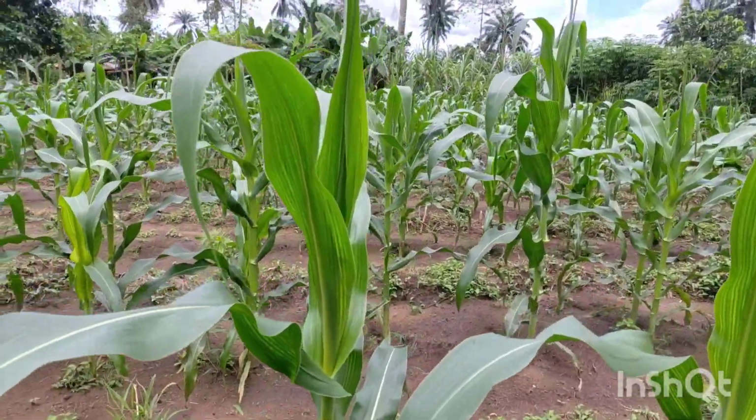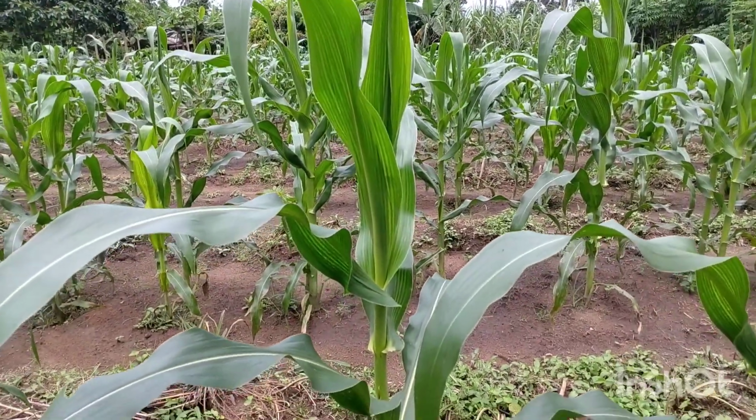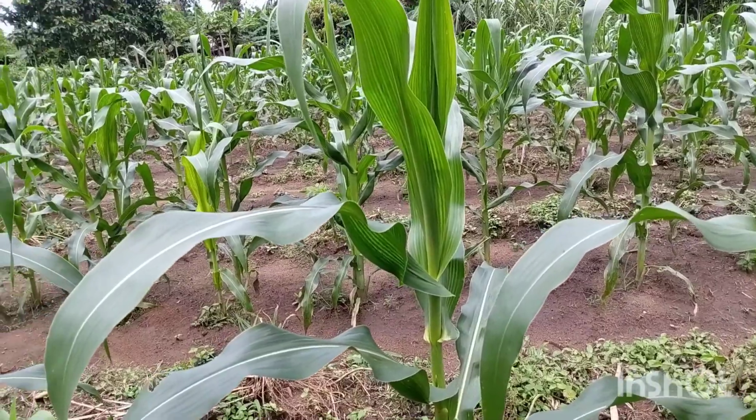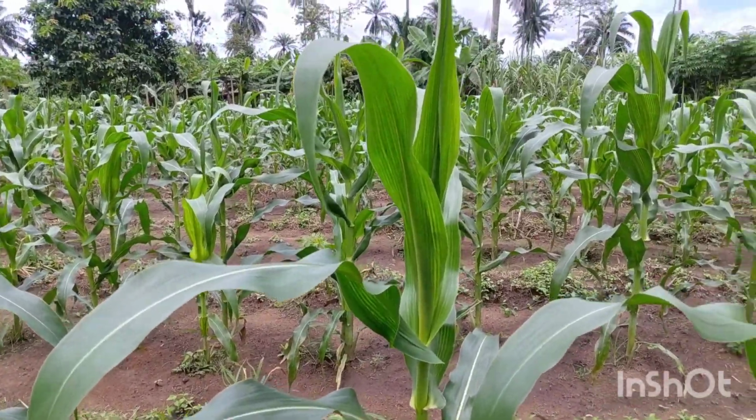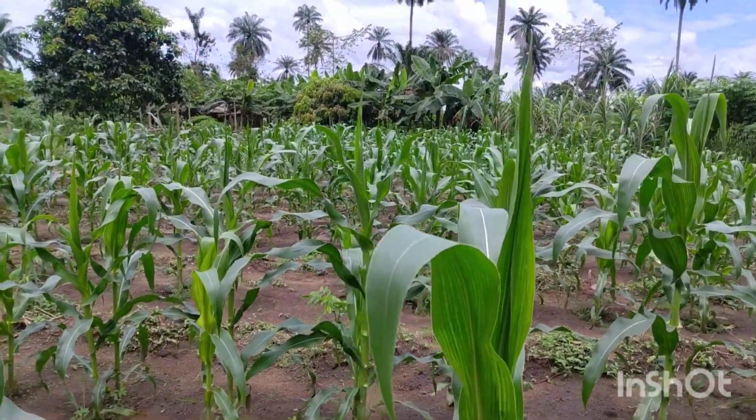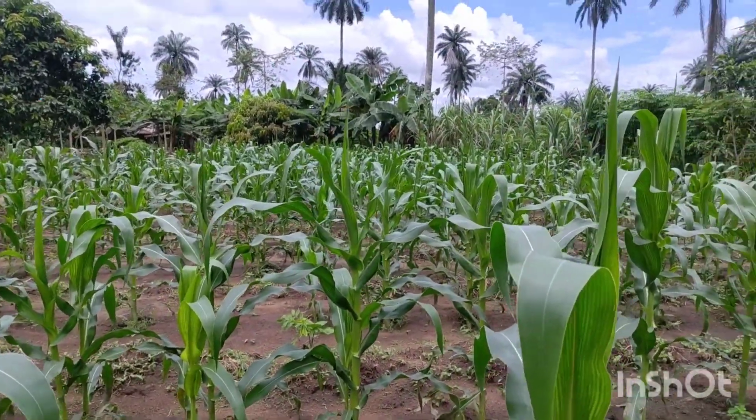So what do we do? We do the first split application, like I said. We use side dressing, and we do that 3 weeks after germination, and then we do a second follow-up. We do the second follow-up 3 weeks after the first. That's what we do here.